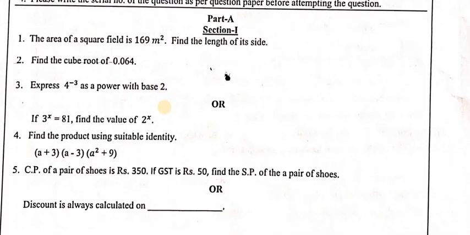So now you can see the first question is given. This is our first question. The area of a square field is 169 meter square. Find the length of its side. So basically how to solve this question, students are basically confused. So first of all we have to write what is given. Area of a square, I think you all know, area of a square is equal to 169 meter square. It is given. This is question number 1.